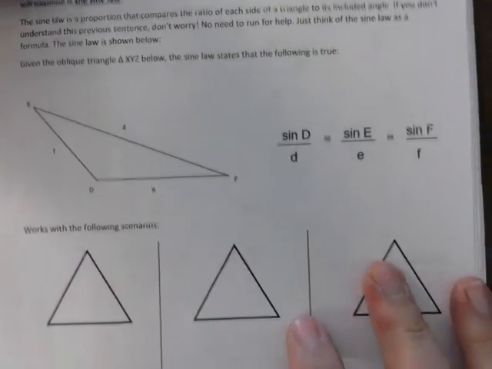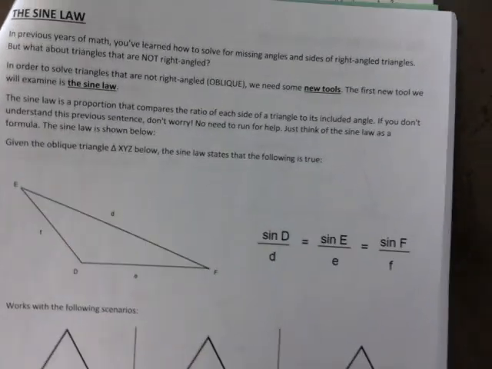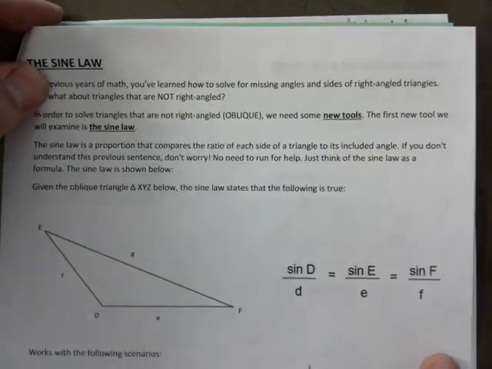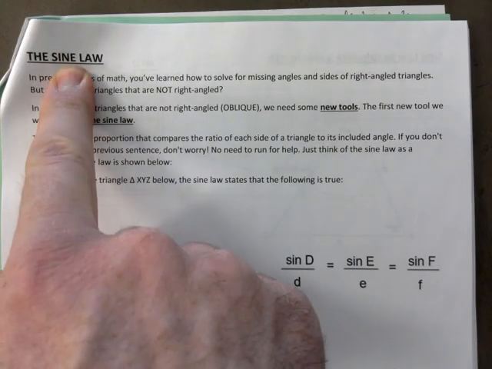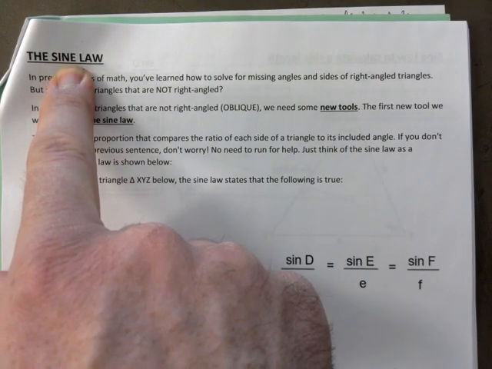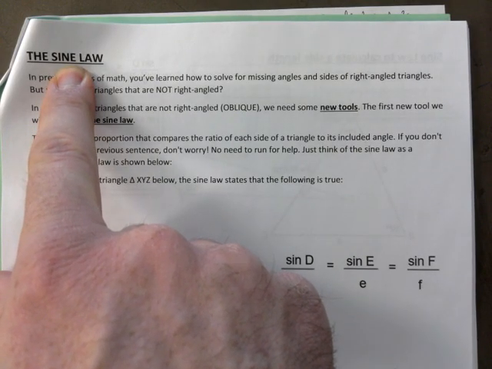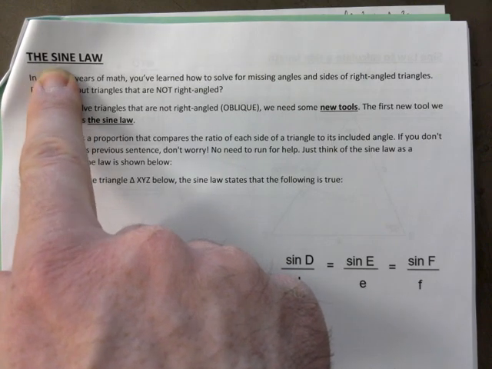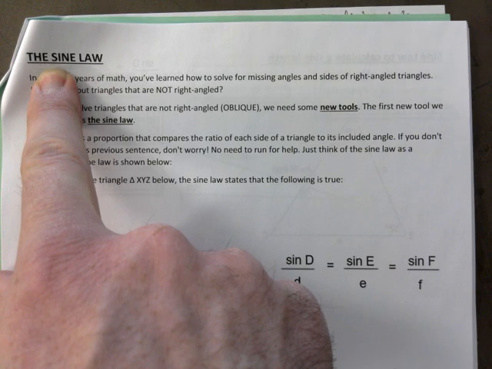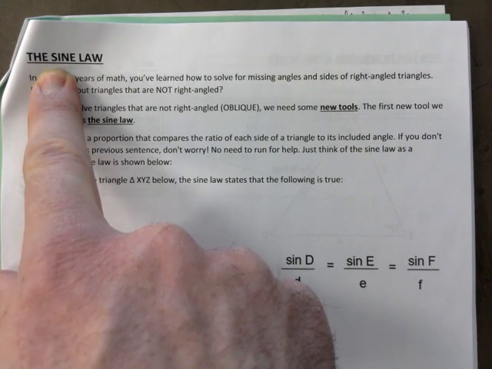Let's go over to page 4. The sine law. Okay, I'll give you a little heads up. We're going to study sine law and then cosine law. Maybe some of you have heard of it already, but unlikely. So first I'm going to park today just sine law, and then tomorrow I will introduce cosine law.